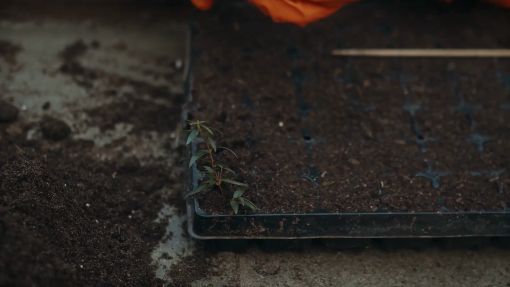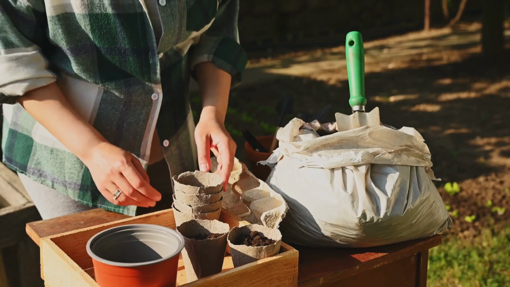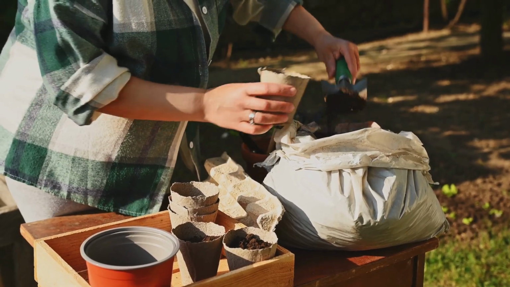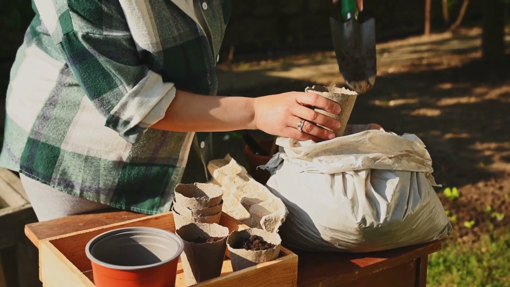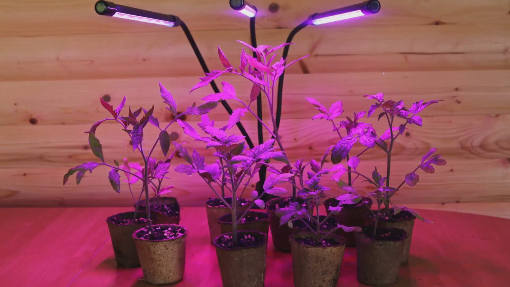The Great Divide, starting indoors versus sowing outside. Once you know your frost dates, you will notice seed packets suggest one of two methods: starting seeds indoors or sowing directly in the garden soil. Starting seeds indoors is giving certain plants a head start.